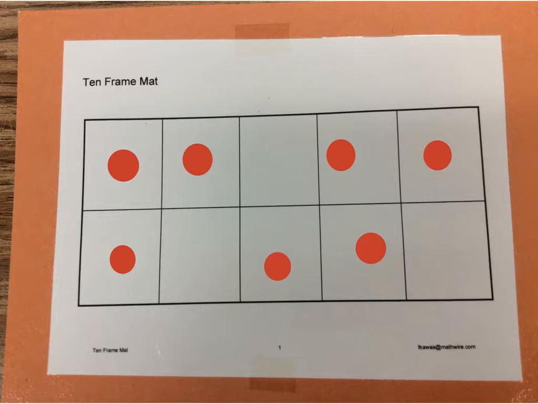In this example, there are 7 shapes, but they're in the 10 frame randomly. It's much easier for children to look at the boxes that have objects in them and compare them to the boxes that are empty when we fill the 10 frame in the correct order. Here's the right way to show 7.